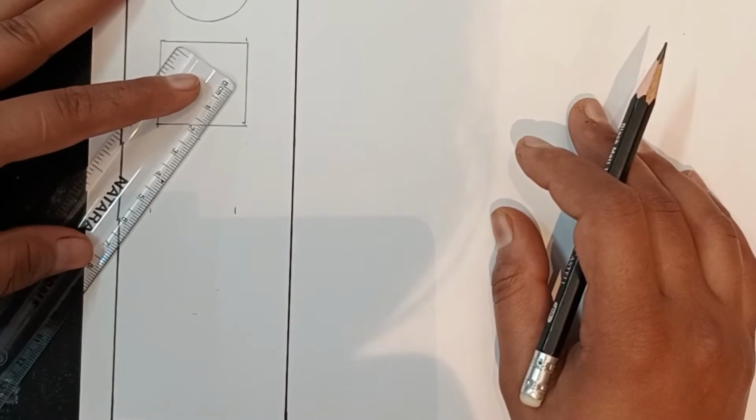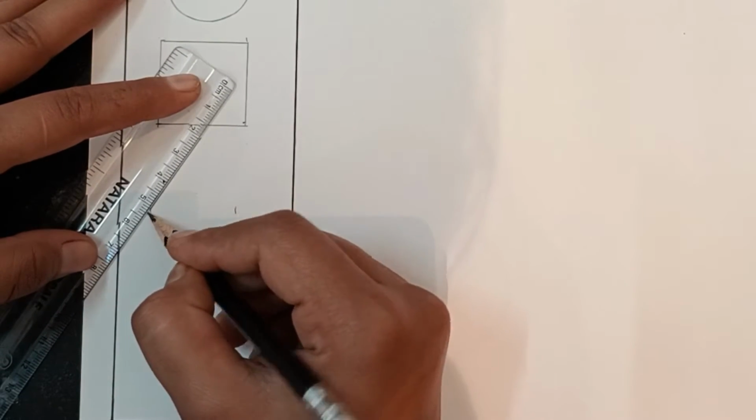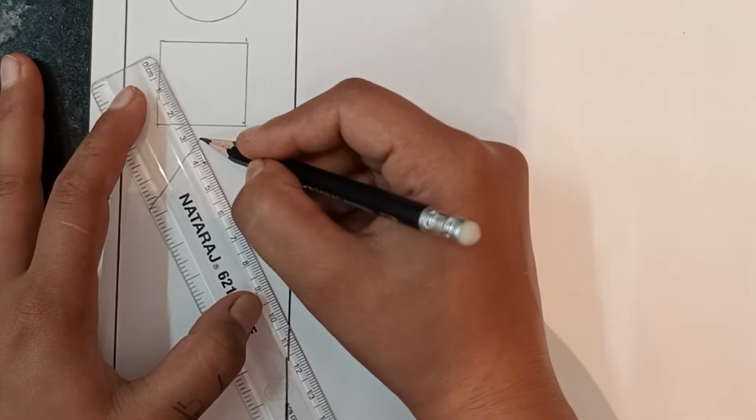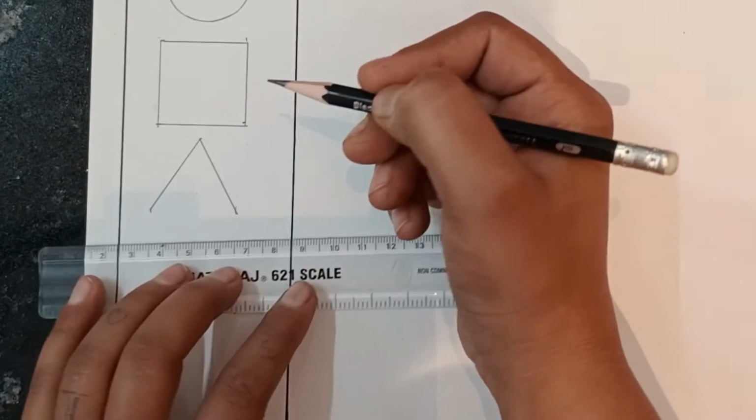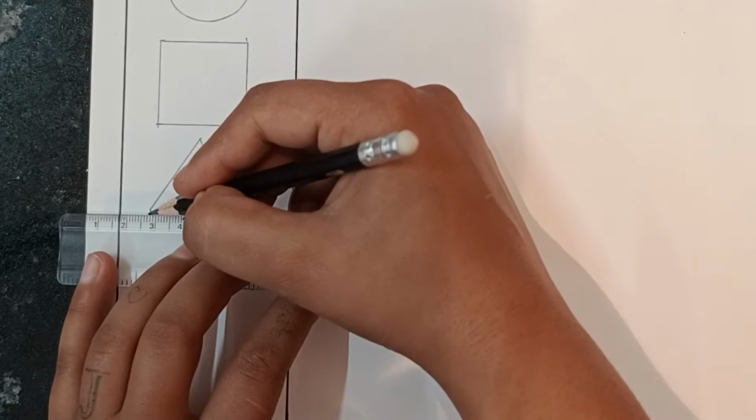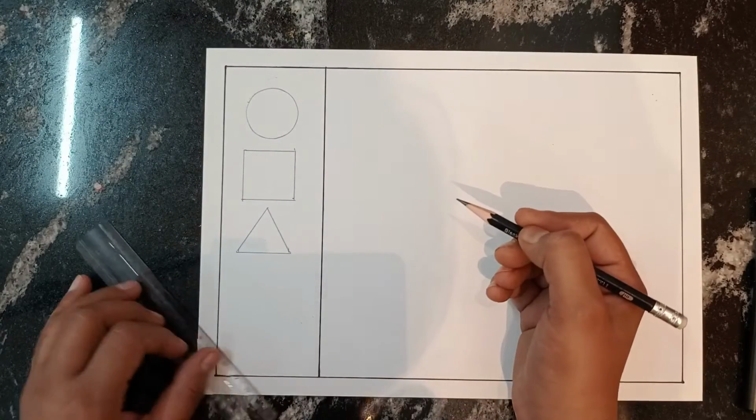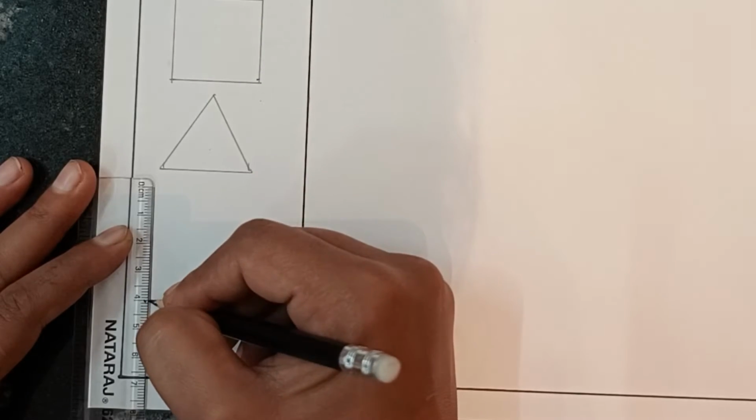So let's just make another shape, the third one, which is a triangle. In a triangle also we take two sides equal, left and right, and the bottom one will be a sleeping line. And we have done 3 shapes now, and let's do another shape.